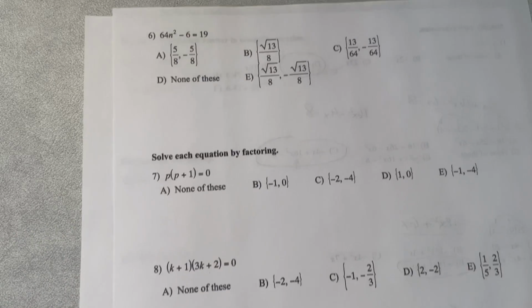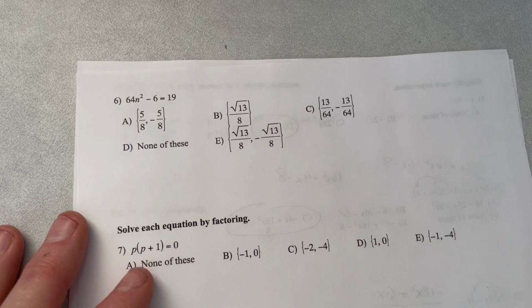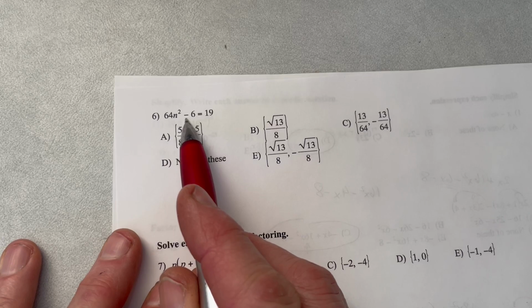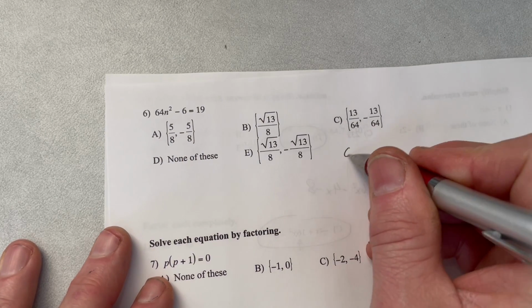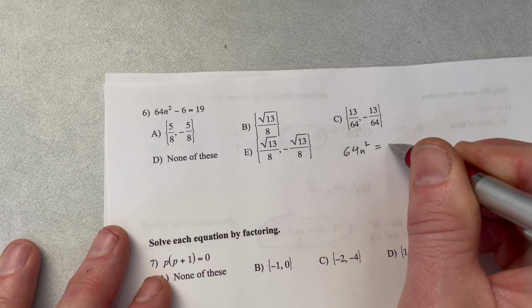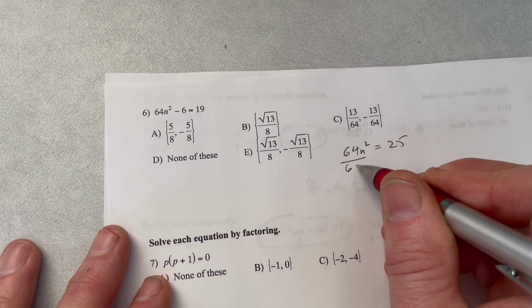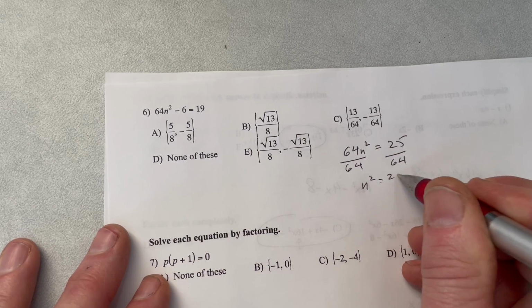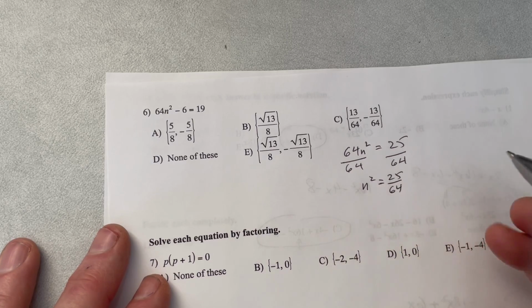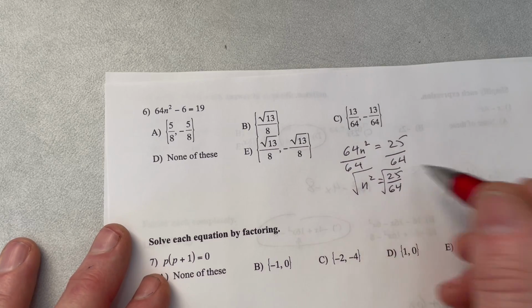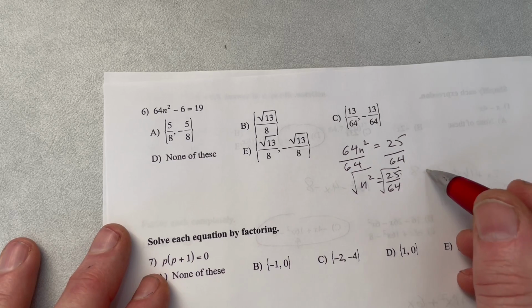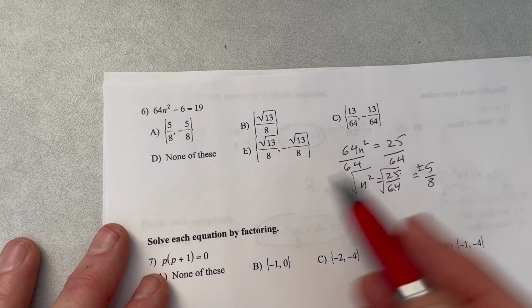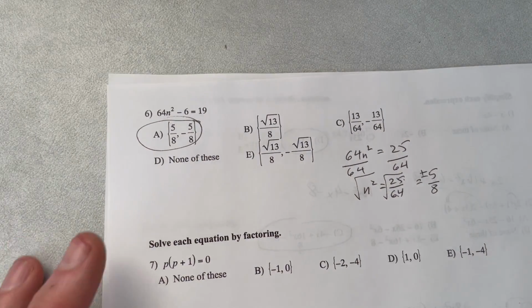So then on to this page. Similar, only different. In this case, we have a little fraction action. If I take and add 6 to both sides, I'll get 64n squared equals 25. I then divide by 64 on both sides. Again, that variable is only there once, so n squared equals 25 over 64. You shouldn't be afraid of that, because when we take the square root of both sides, we take the square root of the top, that's 5. We take the square root of the bottom, that's 8, and we slap a plus and a minus on it, and there we go, right there, okay?